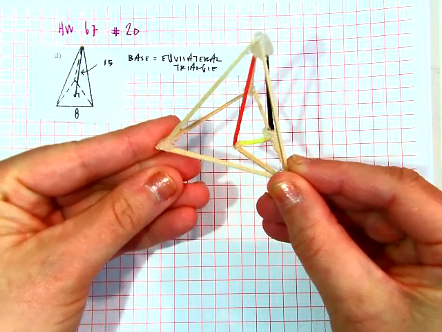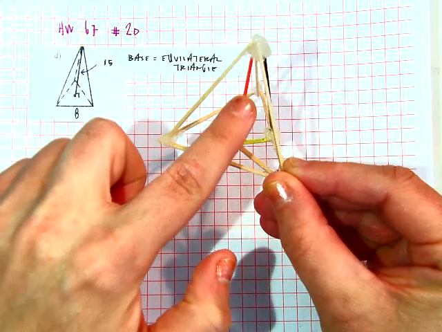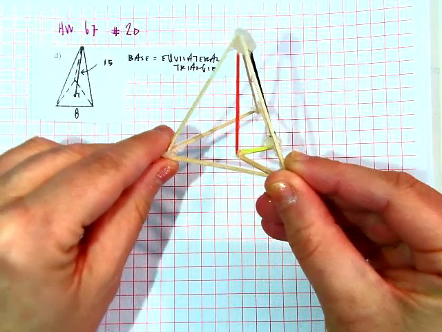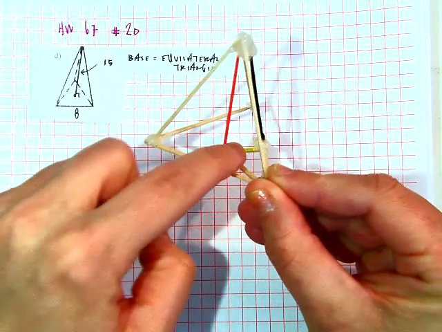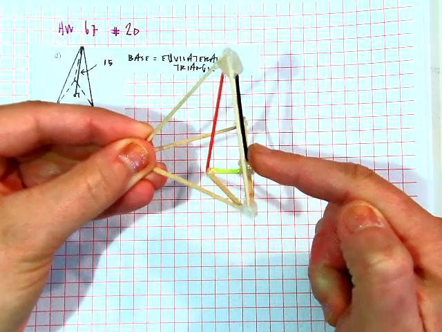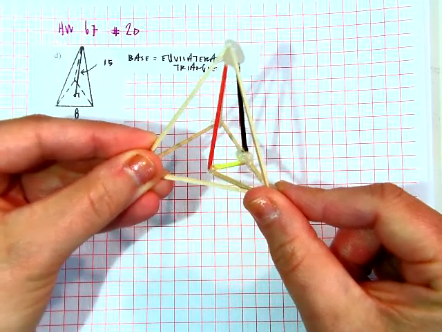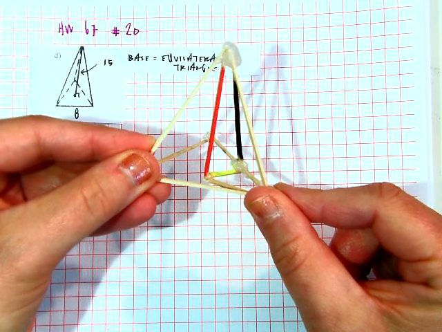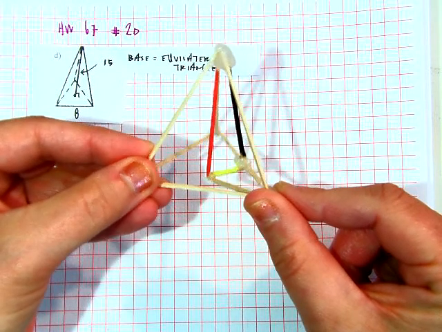The one that we're going to need in this problem will be my height here that is in red. In yellow is my apothem. And in black is my slant height. So I need the height for volume and I need the slant height for surface area.